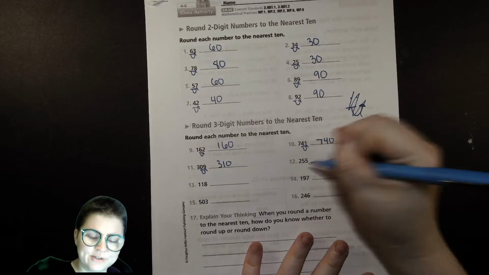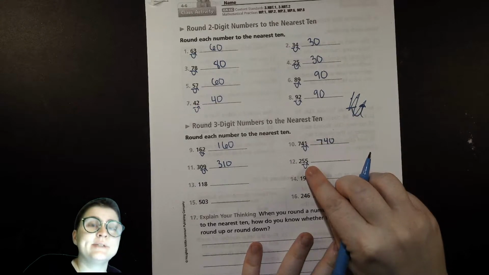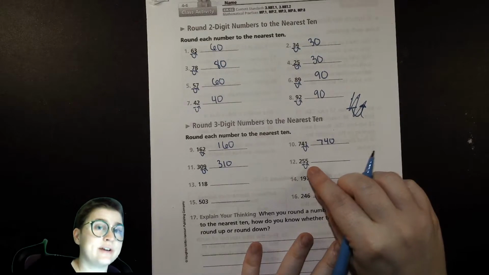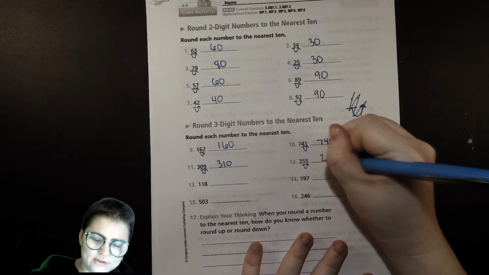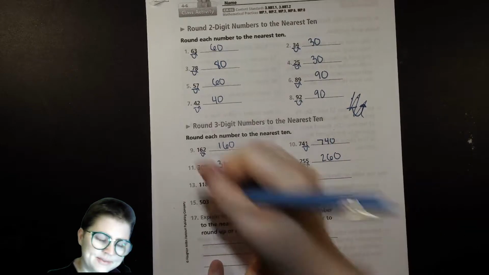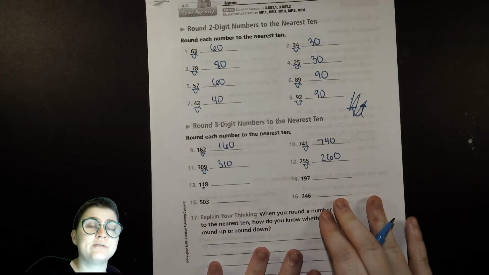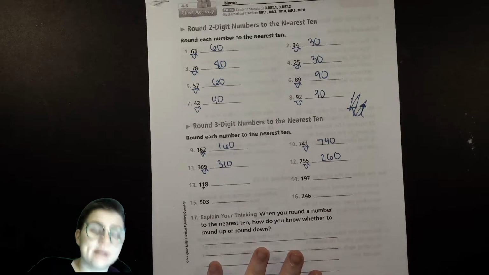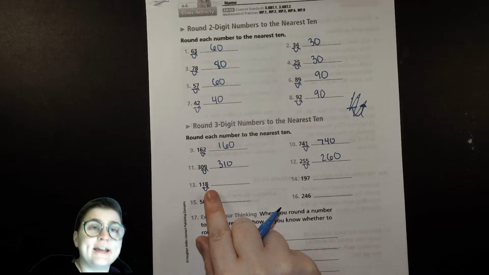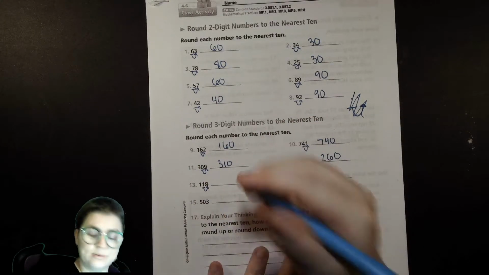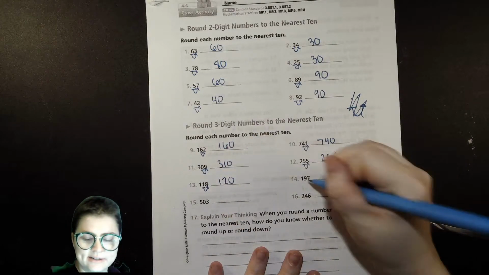Next one, 255. 4 or less in the ones place? No, it's 5 or more. So we let it soar. That's right, 260. Here, if you're feeling good, you can go ahead and try these next 4 on your own and then hit play when you're ready. That 8, is it 4 or less? Nope, so it's 5 or more. We let it soar, 120.